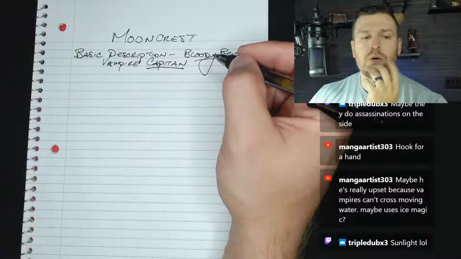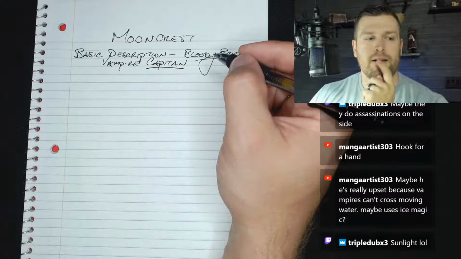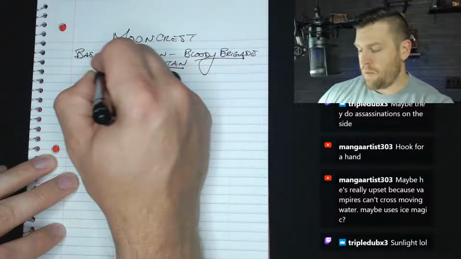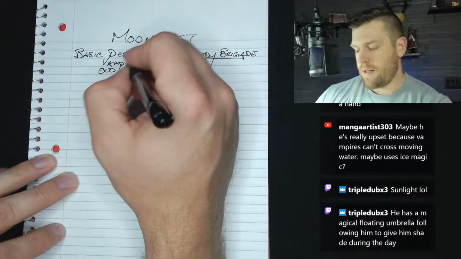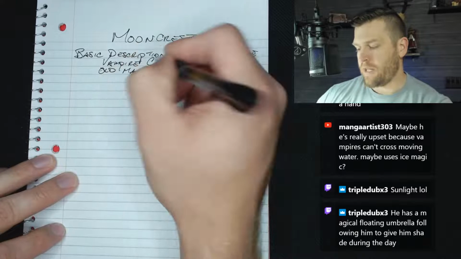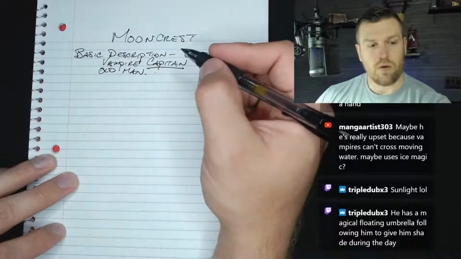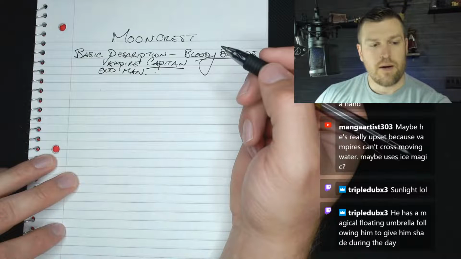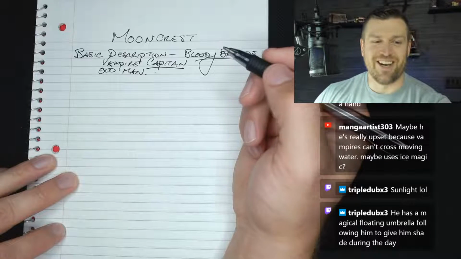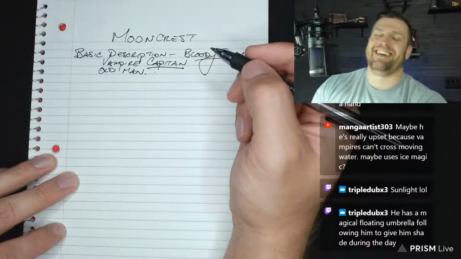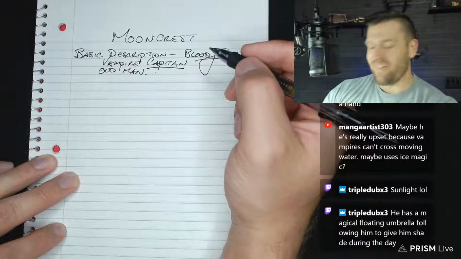Okay, I like where we're going here with the vampire. So he's an old man. He got turned when he was old. You know, kind of a worn suit. Magical flowing umbrella following him to give him shade during the day. That's a fun one. I like that idea.